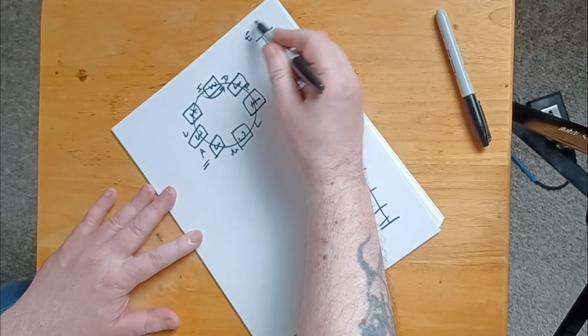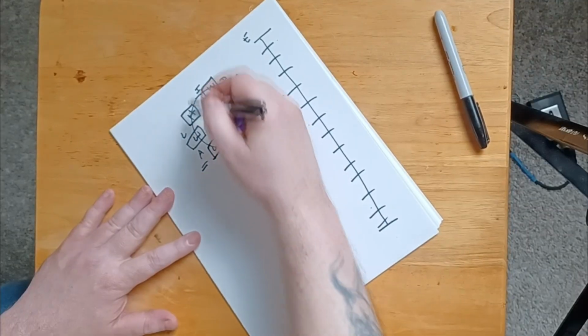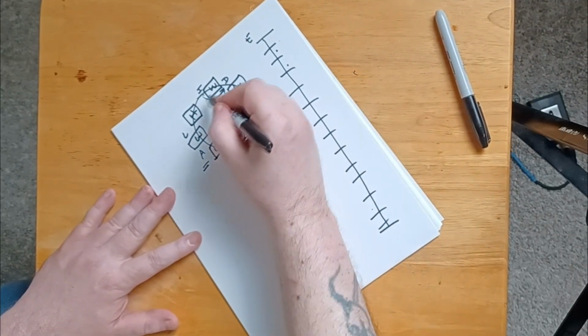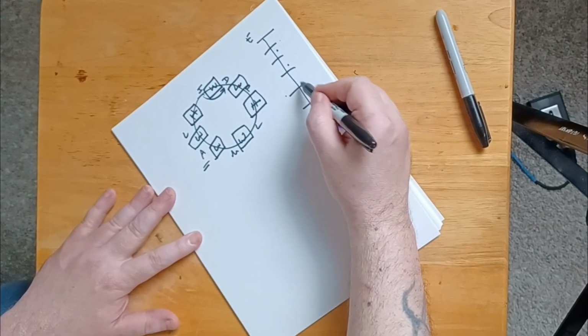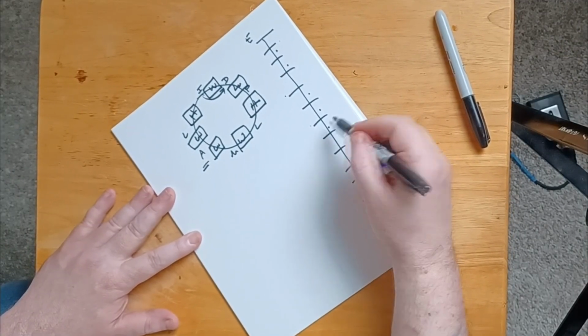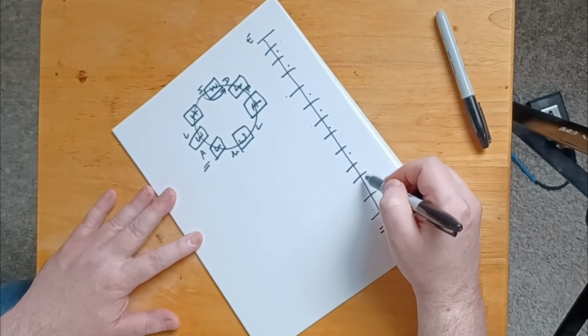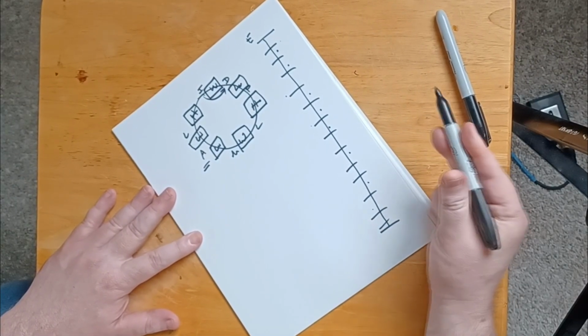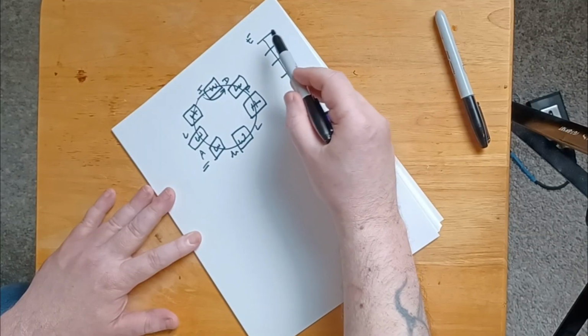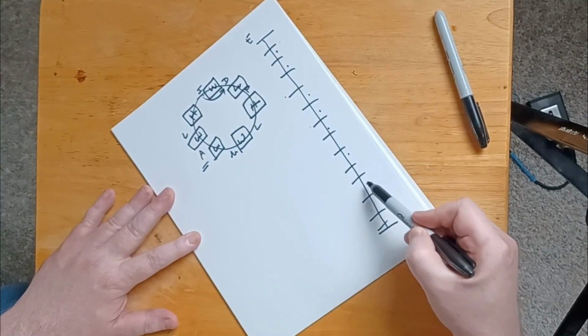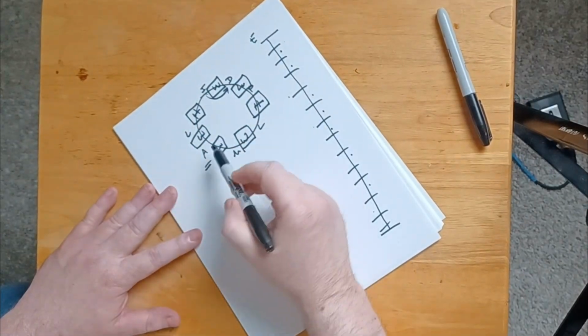So if we jump from E and keep going, we will go whole step, and then half step, then whole step, half step, and then whole step, which should bring us back to the 12th fret. So we have 1, 2, 3, 4, 5, 6, 7, 8, 9, 10, 11. Oops, I messed up, I do that sometimes. So let's look at it again.